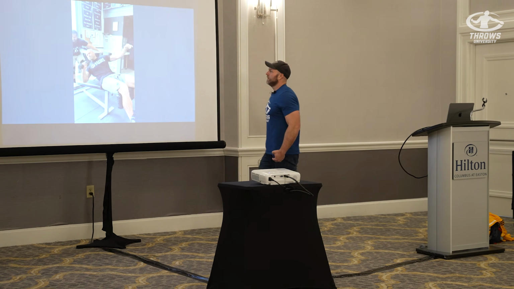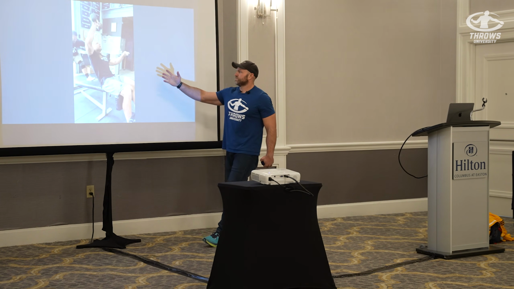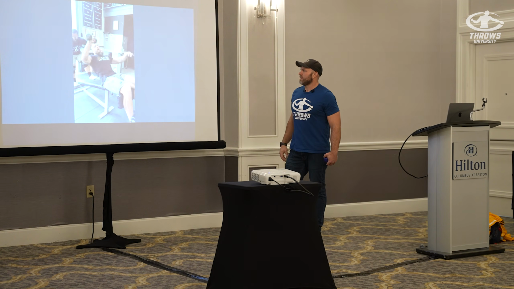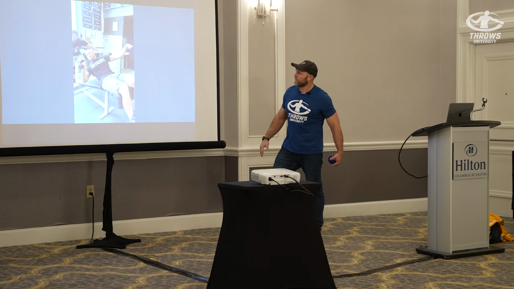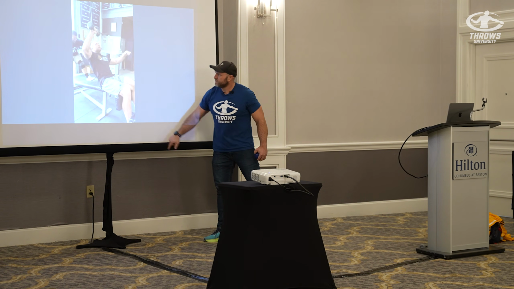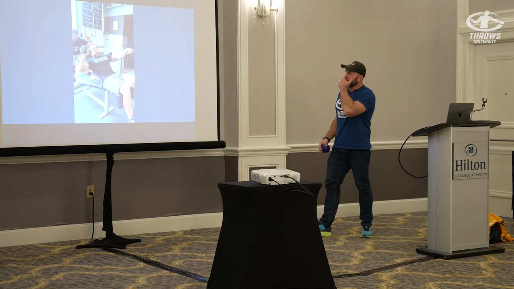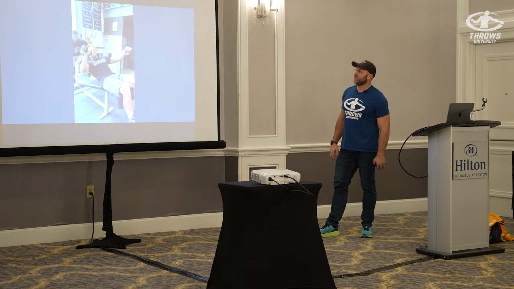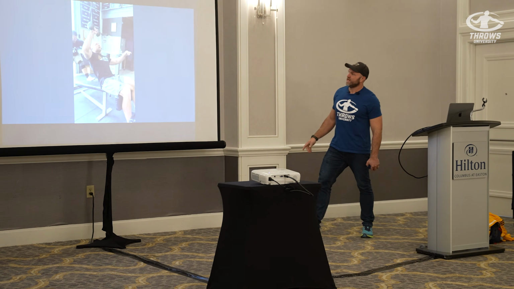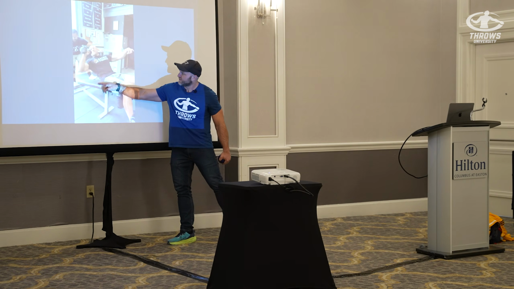Now, this is another move. This is a pretty simple movement. I think I stole this from a boxer. But this is where, you know, decline bench. Mason had to hold me down because the bench was changing, but we have even done movements like this with a band.